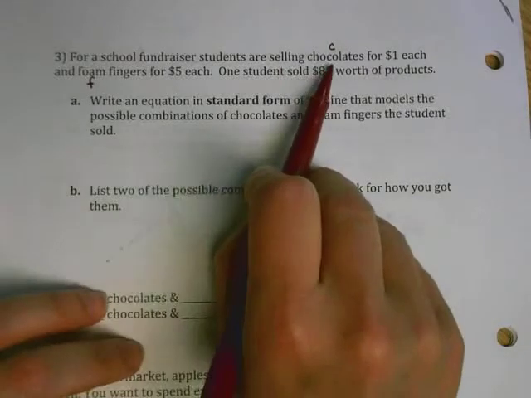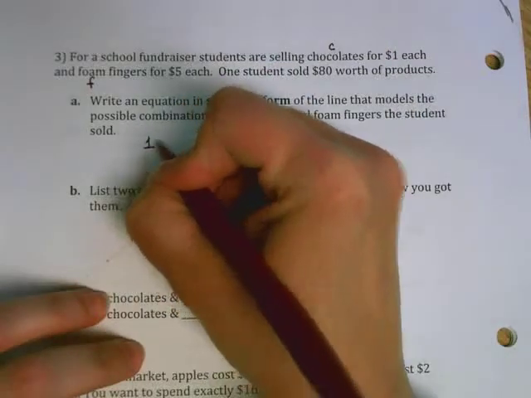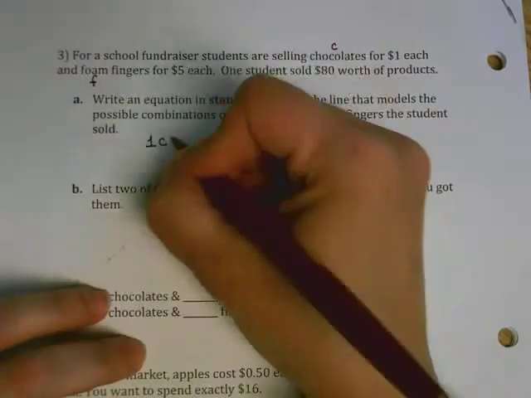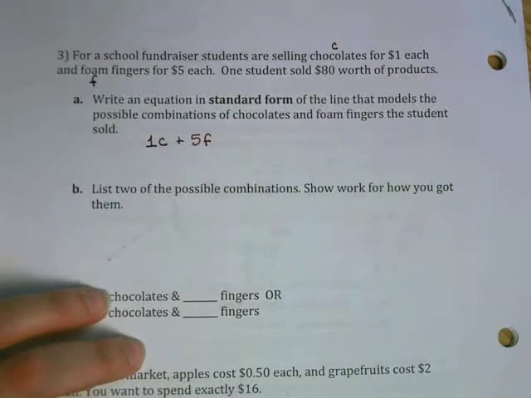So if we've got the chocolates for $1 each, then when they sell them, they're going to sell $1 times how many chocolates? And when they sell the foam fingers, it's going to be $5 per foam finger. And how much did he sell total?